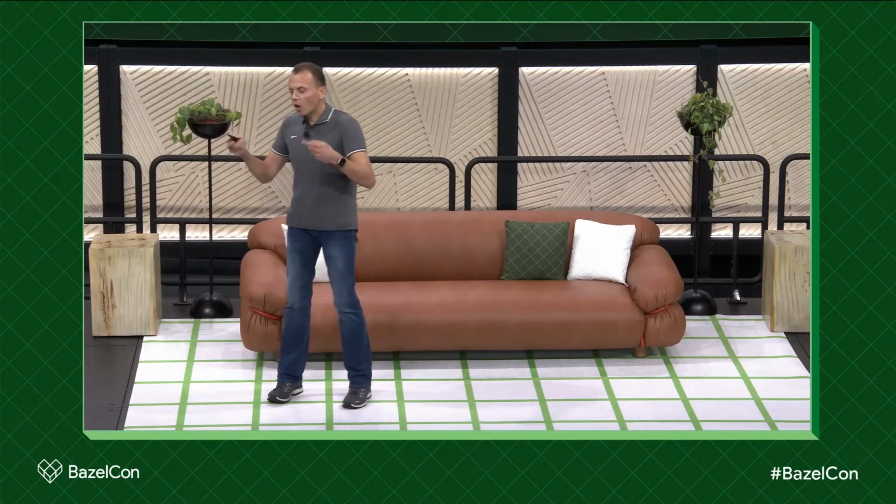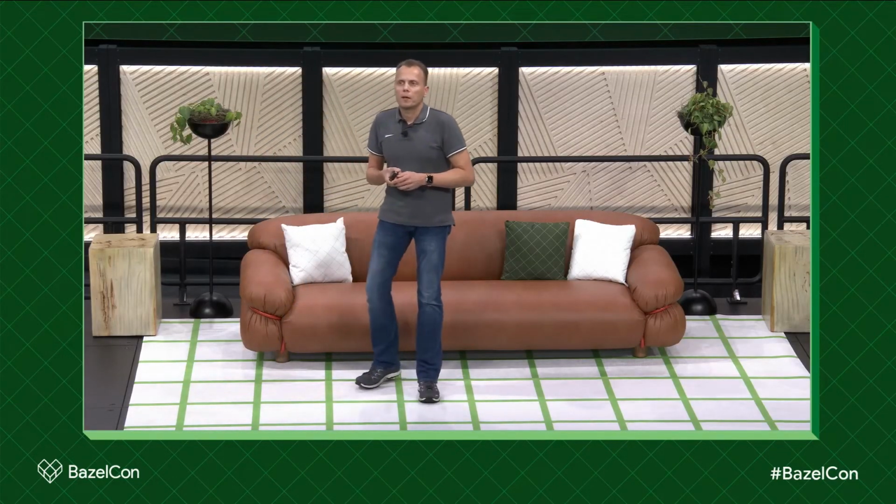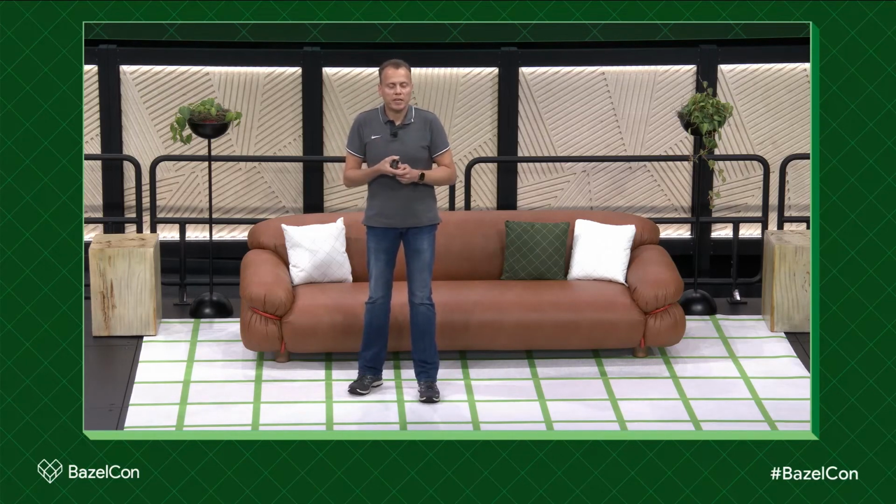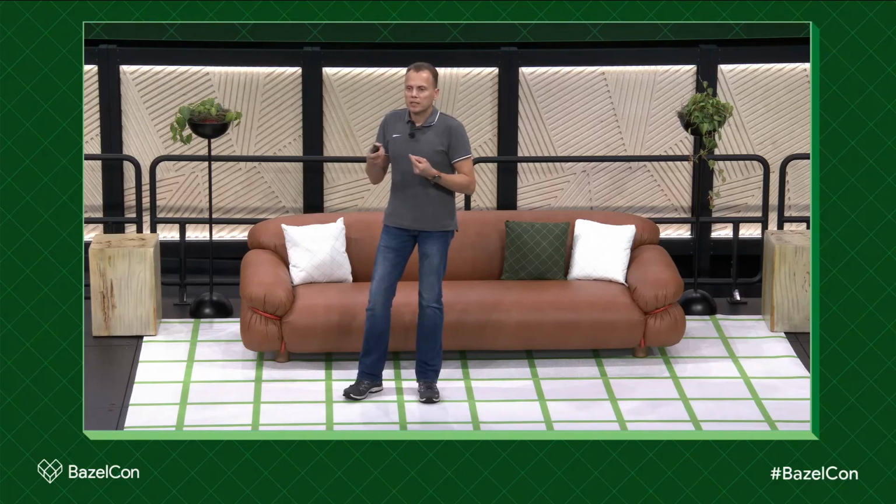So there's a lot of things that still need to be addressed to make developer productivity in the IDE a pleasant experience to work with Bazel.